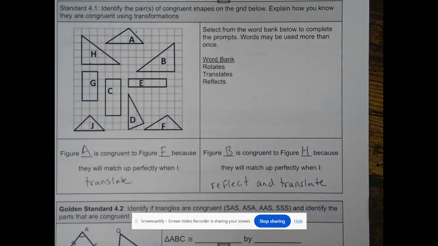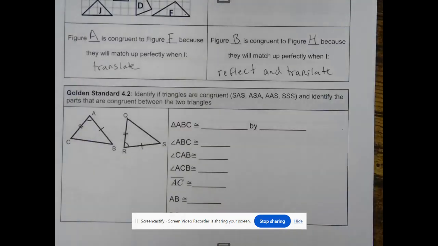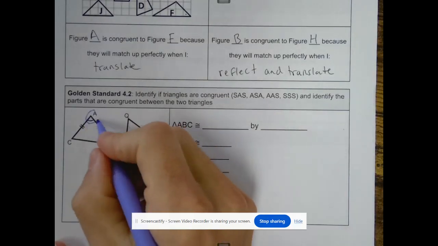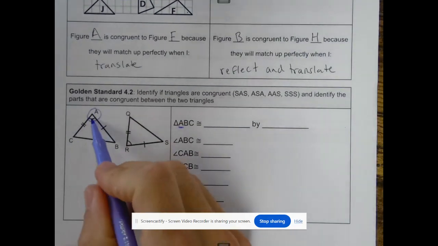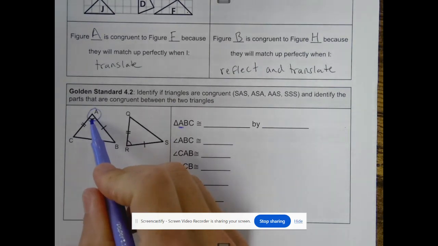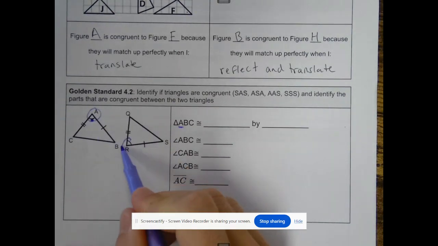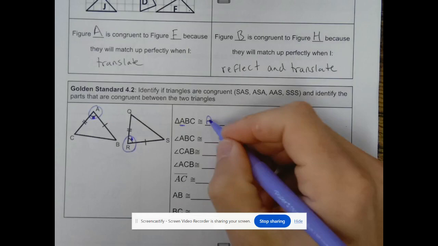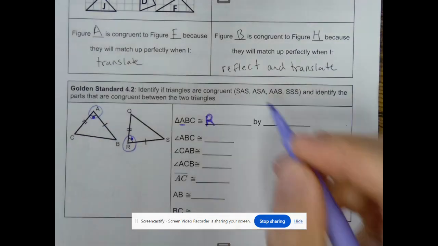Let's move down to the golden standard 4.2. Now, for this one, identify if the triangles are congruent and identify the parts that are congruent. So how do the pieces match up? Okay, so starting with angle A. Angle A is right here. Look at that marking right there. That's a congruent angle marking. And that angle, what does it match up with over here? You see that same shape right there. Okay, so A must match up with R. Oops, sorry, I wrote another A. So A matches up with R.